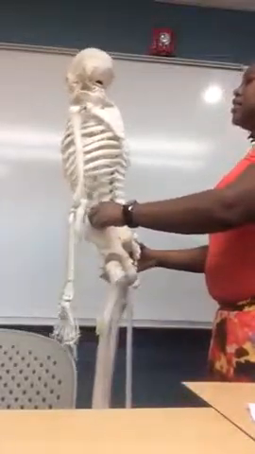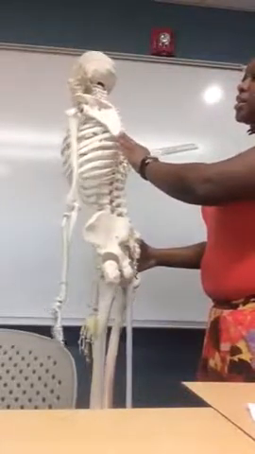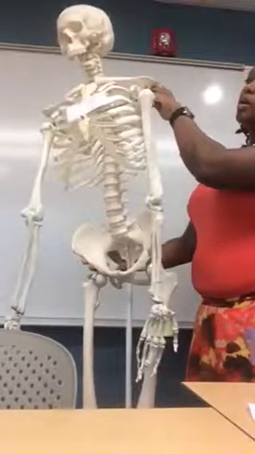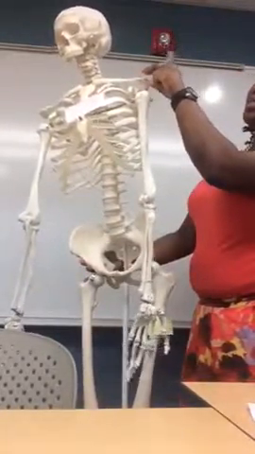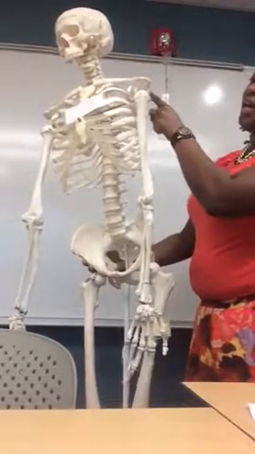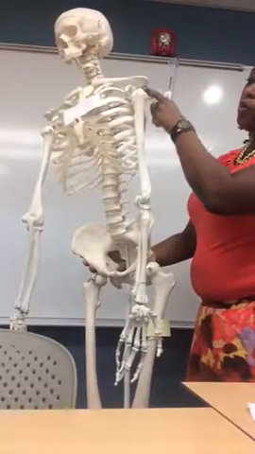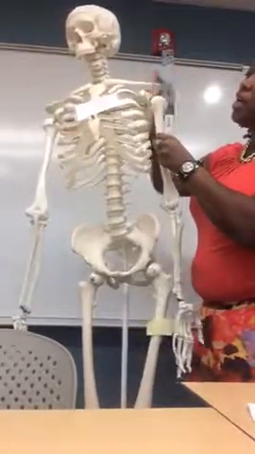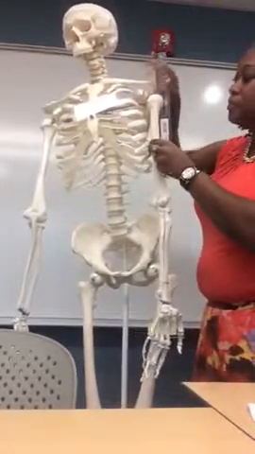Okay, this is our scapula. Our scapula consists of the spine. Like I said, we have the acromion. We have the glenoid cavity, which articulates with the head of the humerus. And we have the coracoid process.